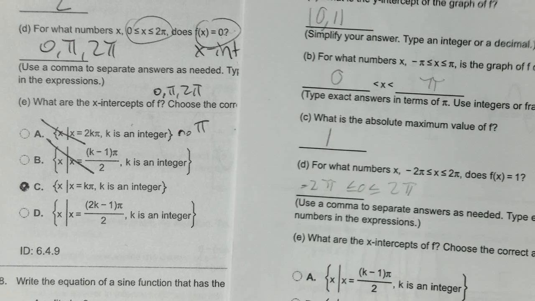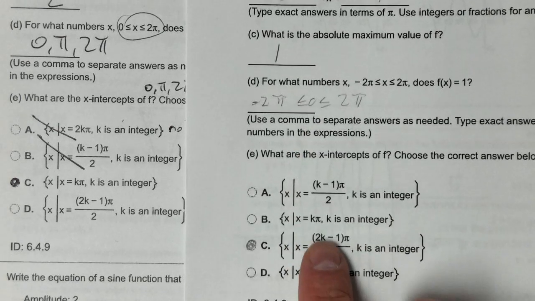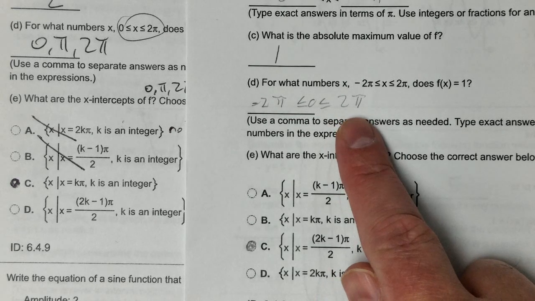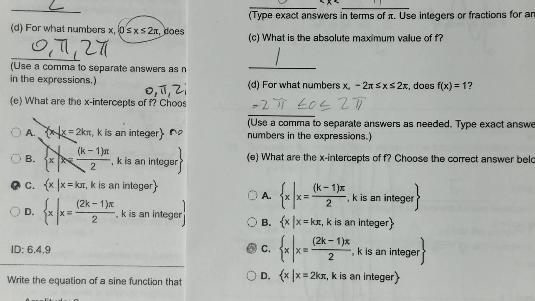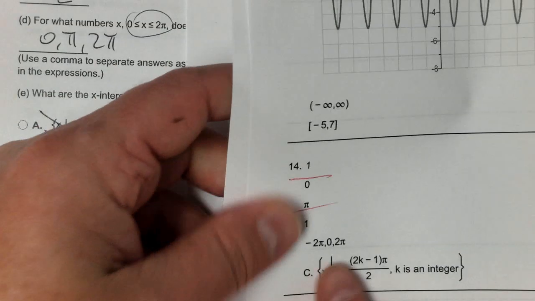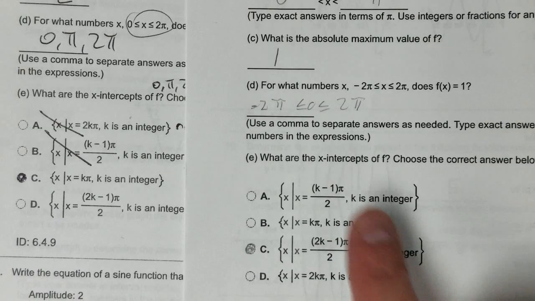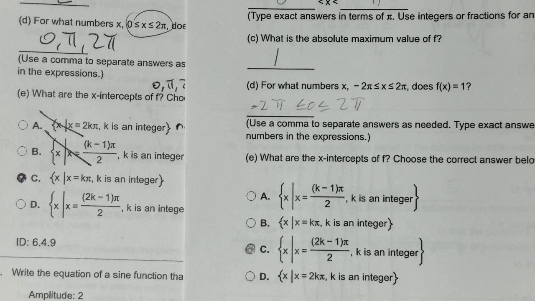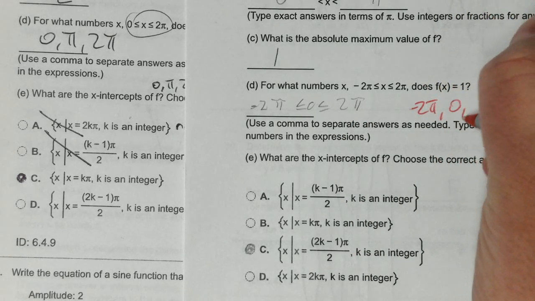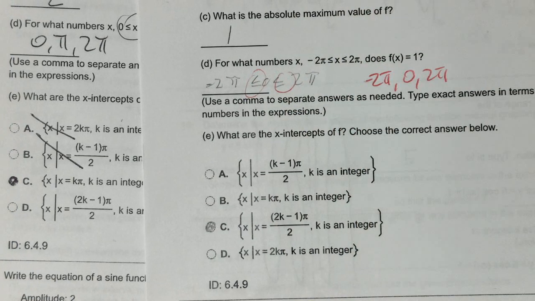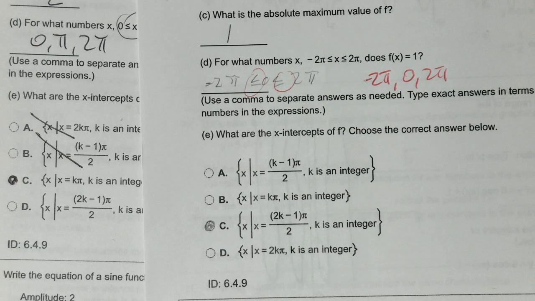In fact, since I showed this as a random example, let me make sure I show the answer, because just glancing at it, this part doesn't look right. So on number 14, y'all were supposed to get negative 2 pi, 0, and 2 pi. Not this inequality. So this should have been negative 2 pi, comma, 0, comma, 2 pi. But it doesn't have the right symbol. And this part's correct, though.